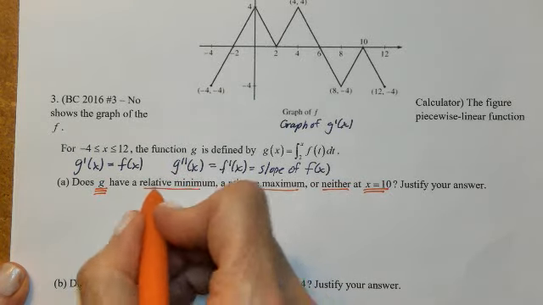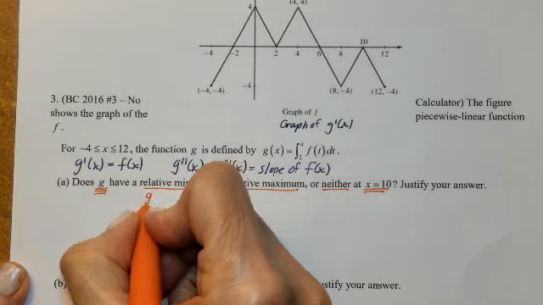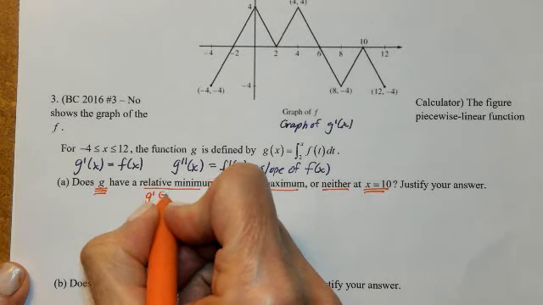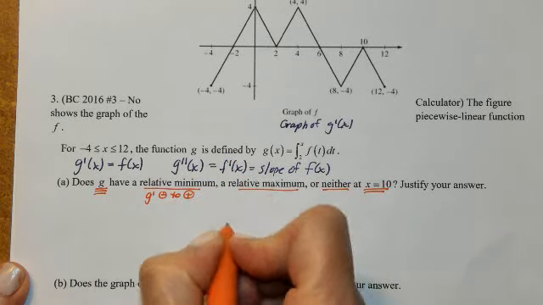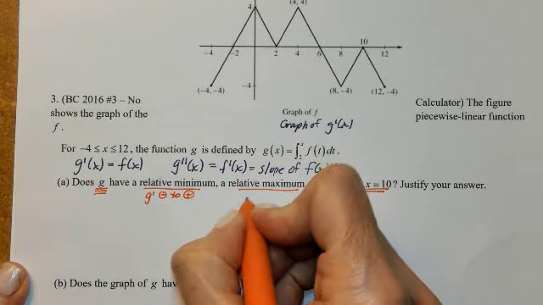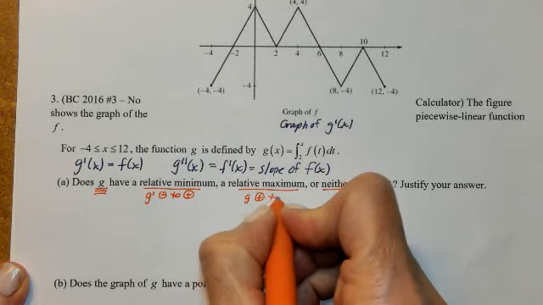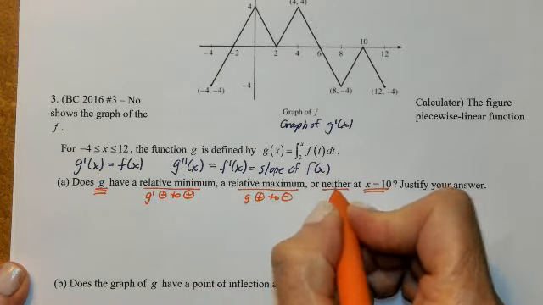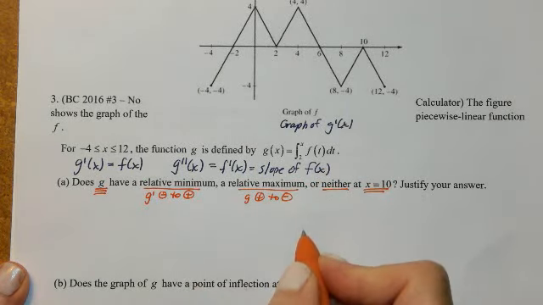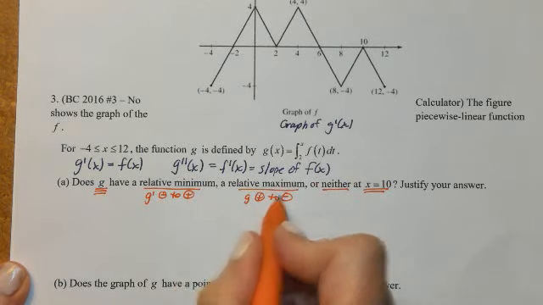The first derivative test for a relative min says that g prime would go from negative to positive. For a relative max, g prime goes from positive to negative. Neither is when these don't happen. Okay? That's the first derivative test.